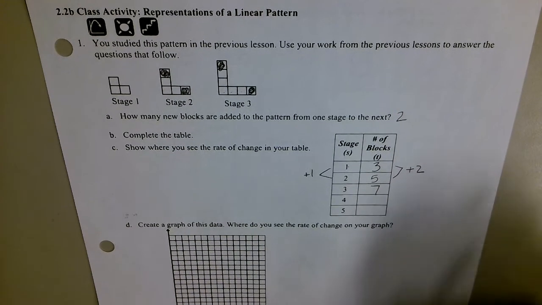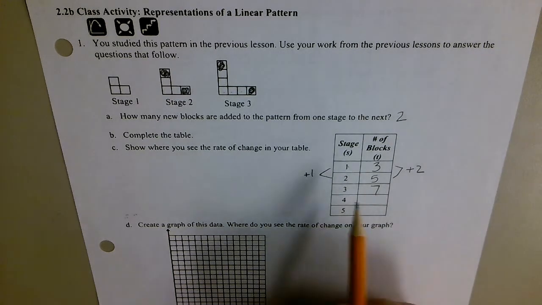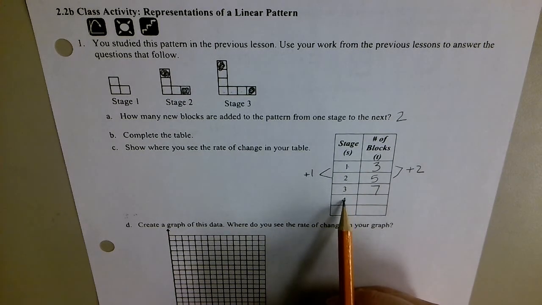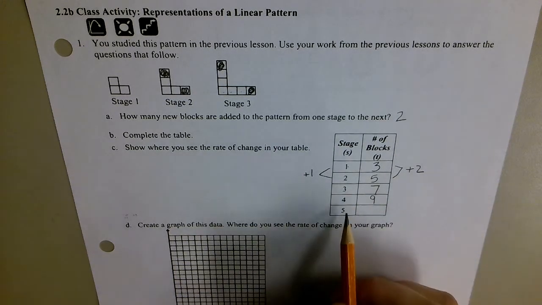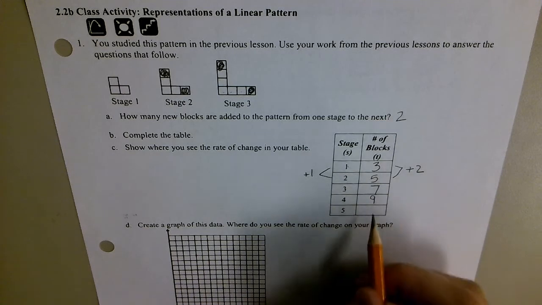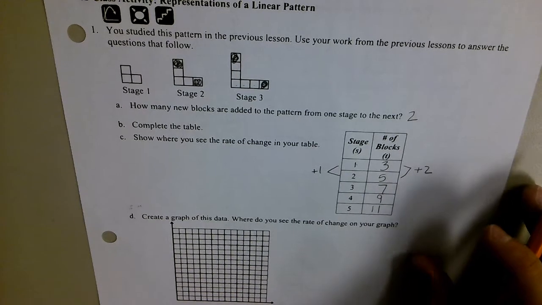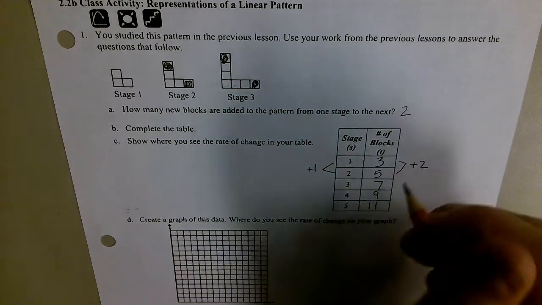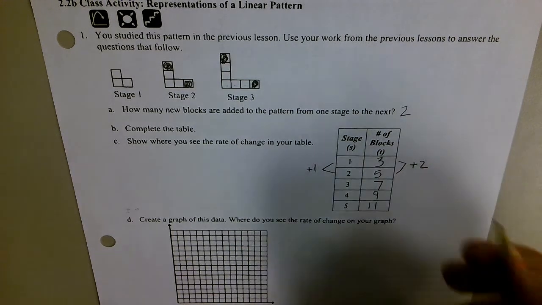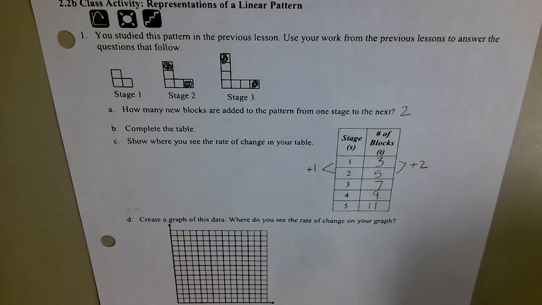So we can use that to figure out what the rest of our table should be. We can find this pattern. If this goes from 3 to 4, it's going up 1, so this side should go up 2. This side from 4 to 5 is going up 1, so the right side should go up 2 to 11. So our rate of change is 2, because as our x goes up 1, our y is going up 2. So our rate of change would be 2.